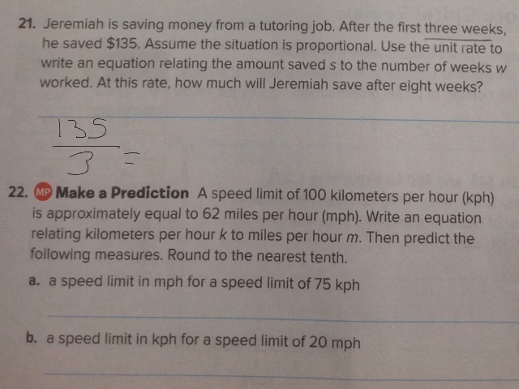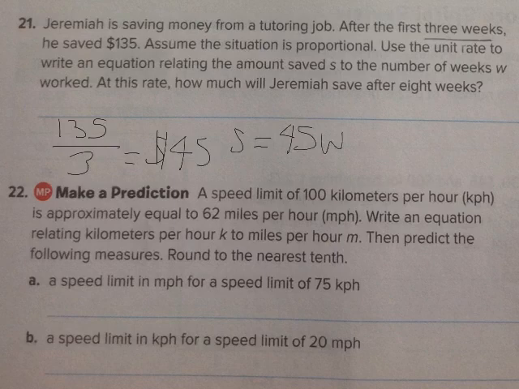So we're dividing 135 by 3 and you get $45. So to do the equation, it says S is saved, so how much money he saved, and then W is the number of weeks. So he saved $45 per week. So that would be your equation.